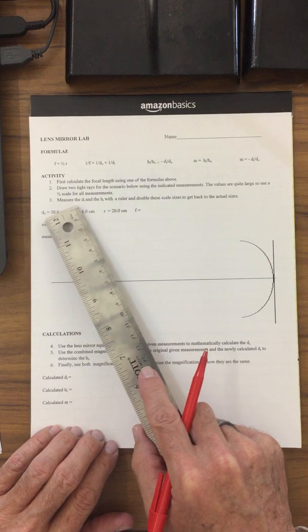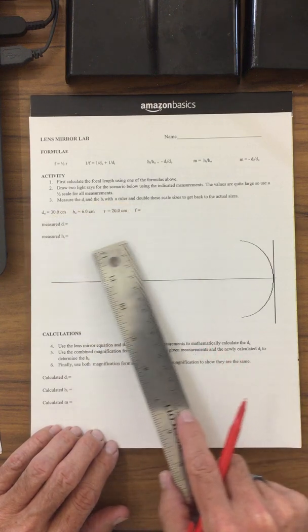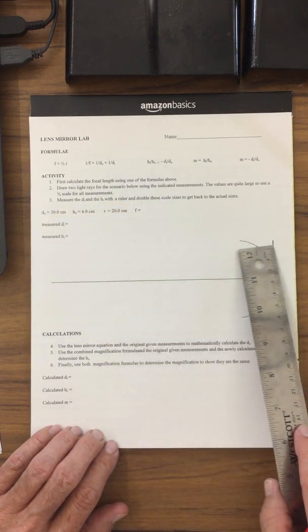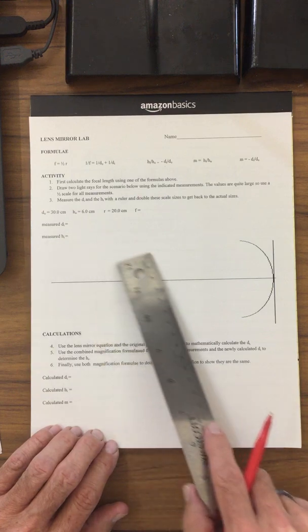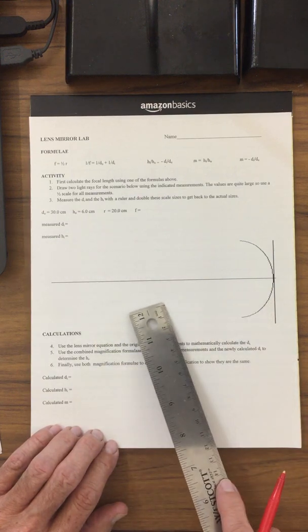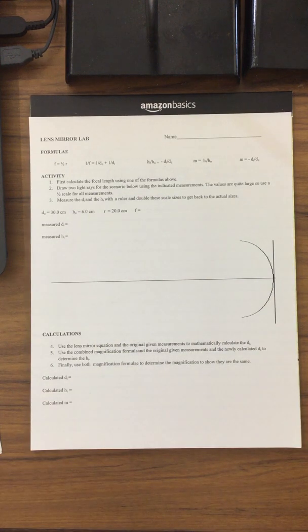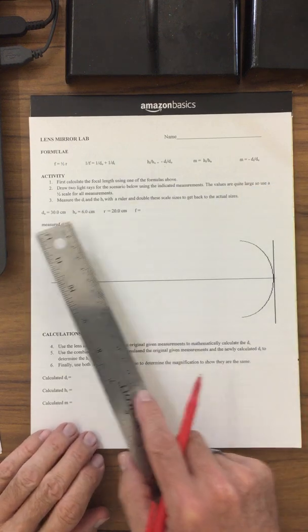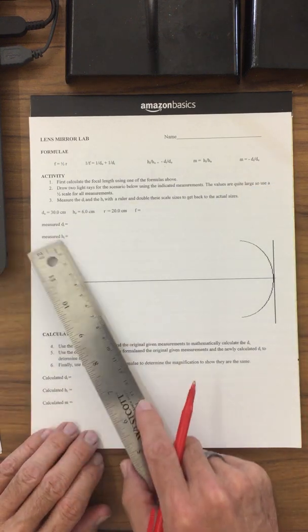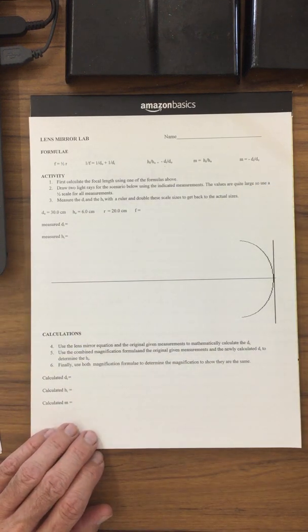What you're going to do then is measure the distance of the image. If you remember, the parallel rays are going to go through the focal point, and those that go through the focal point will then come out parallel. You're going to find where those intersect to find the distance of the image. You could then measure the distance of the image, and you can measure then the height.